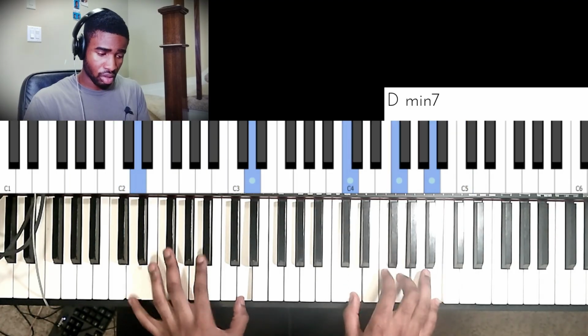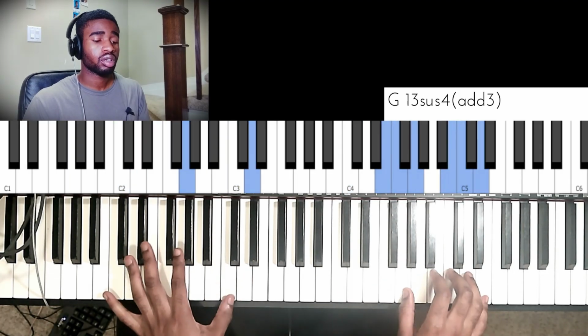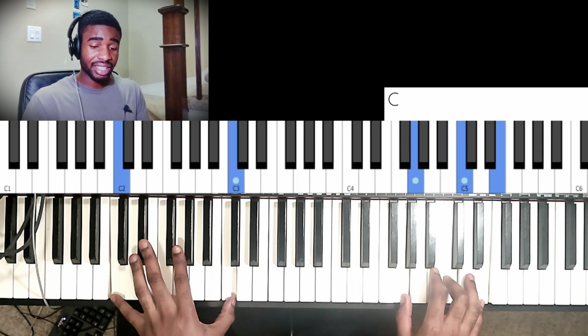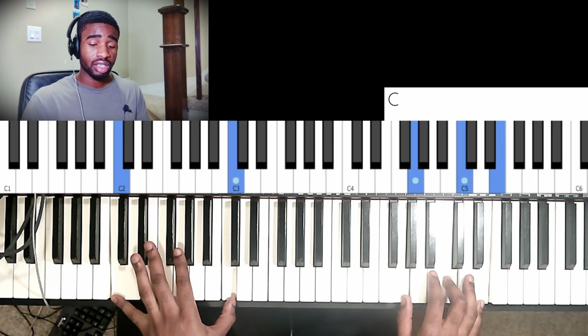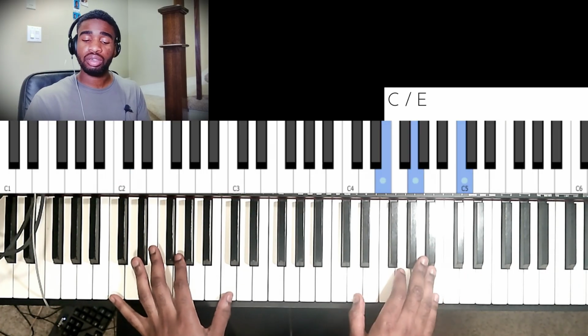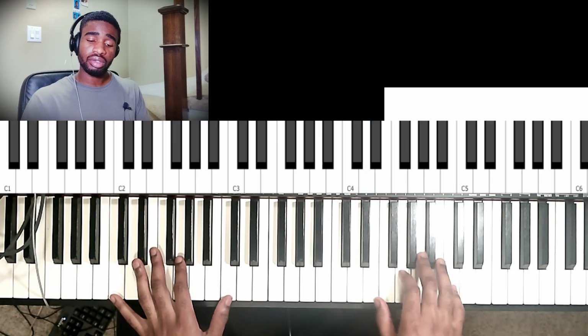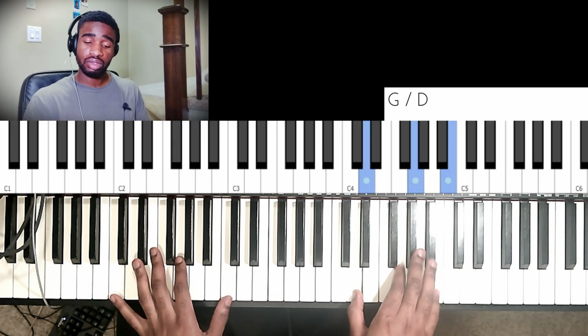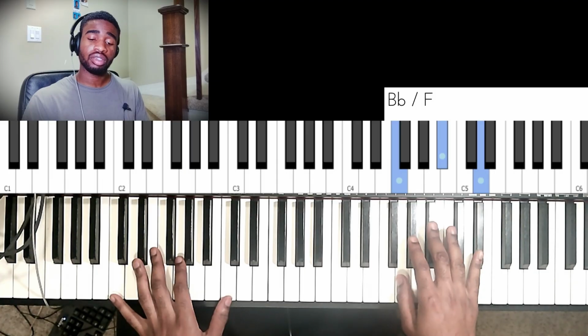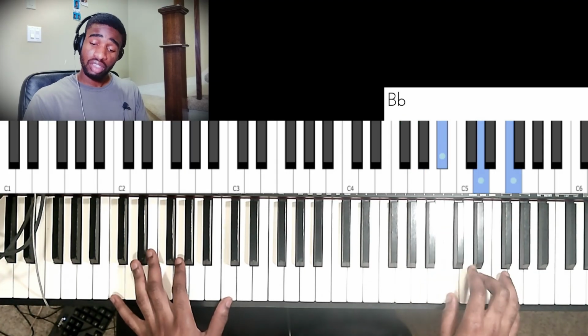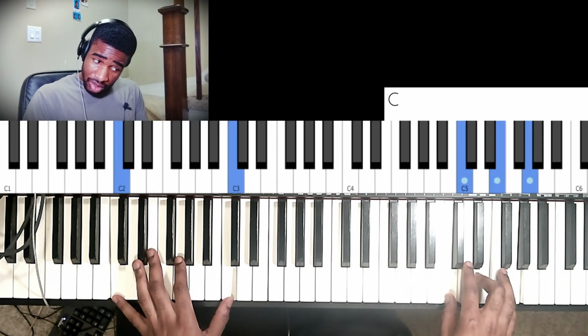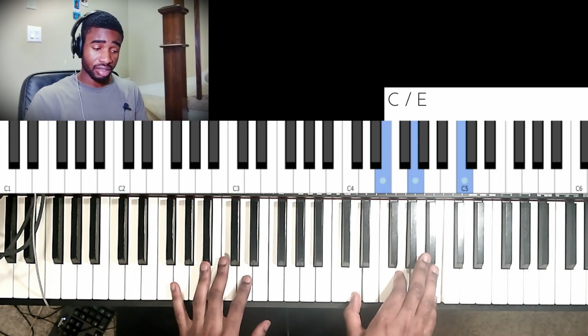2-5-1. So let's try that in the key of E flat. So something I can do will be, so let's try that. So I can do something like this.